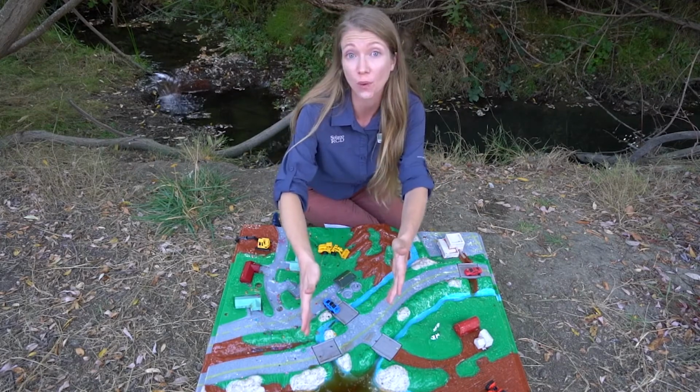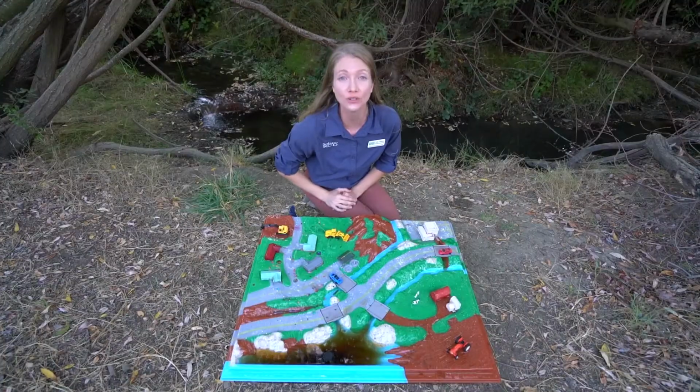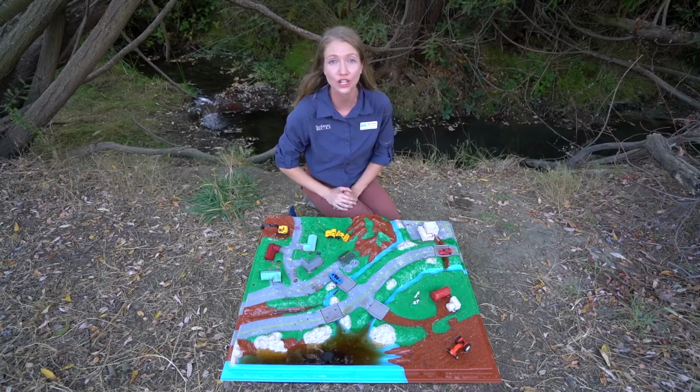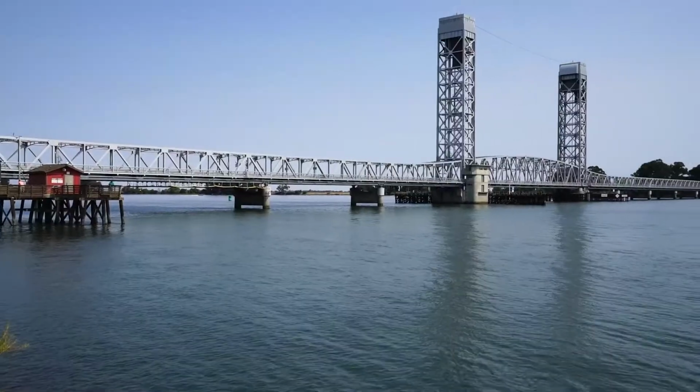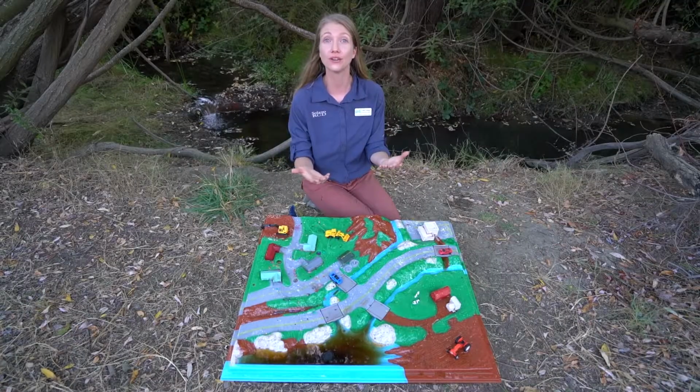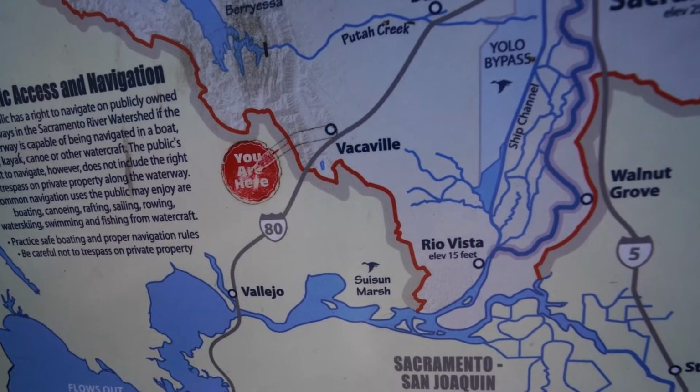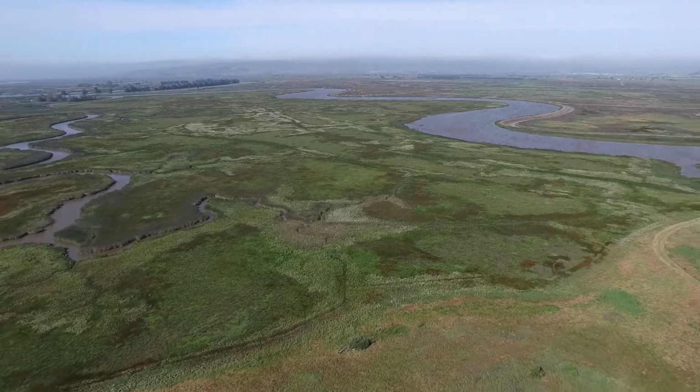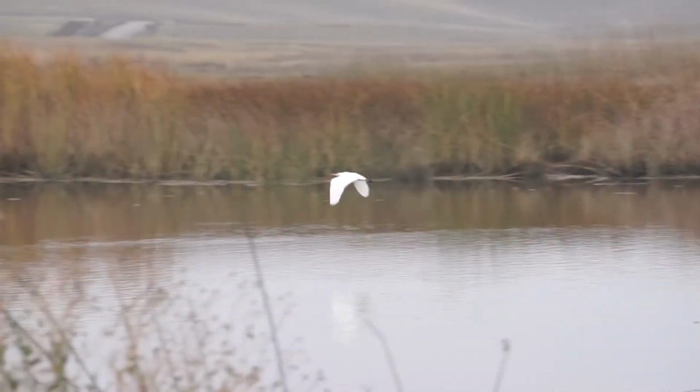We just explored that a watershed is an area of land where water flows from the highest points to the lowest points. We name our watersheds after the body of water that they flow into. So if you live in Dixon, Rio Vista, or Vacaville, your watershed is the Sacramento River. If you live in Fairfield, Suisun City, the Travis Air Force Base, your watershed is the Suisun Marsh.